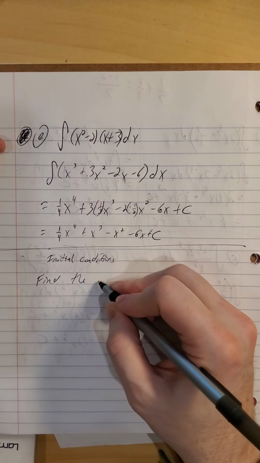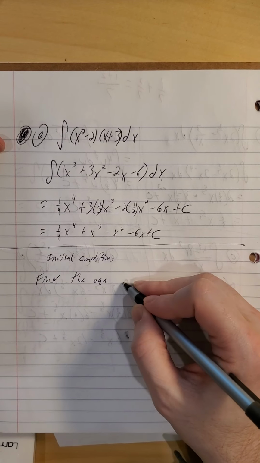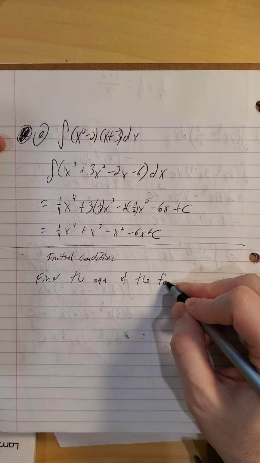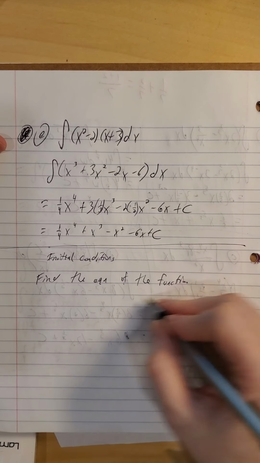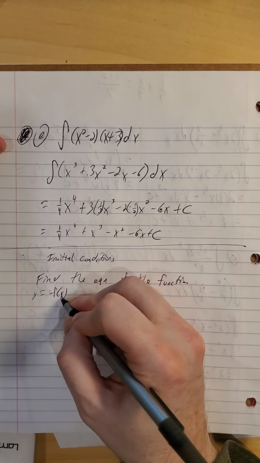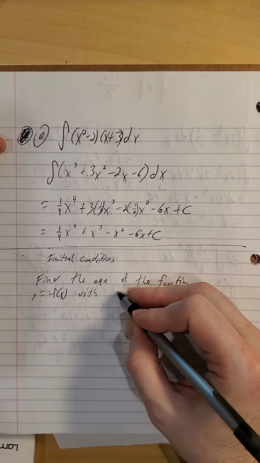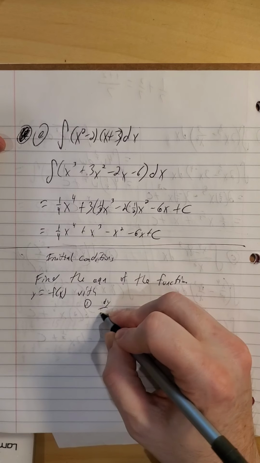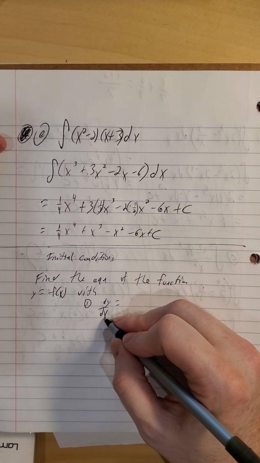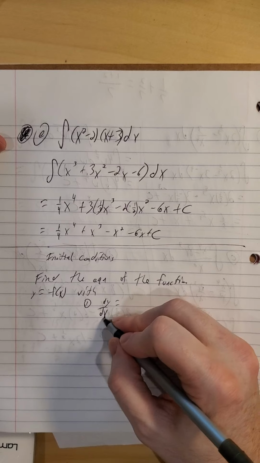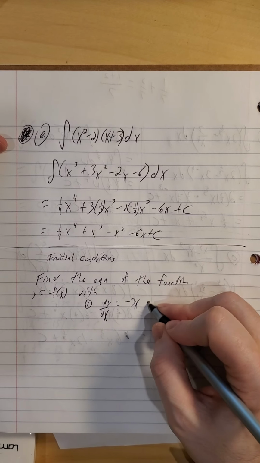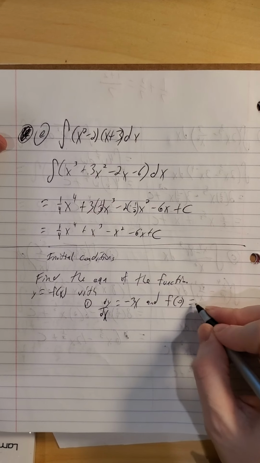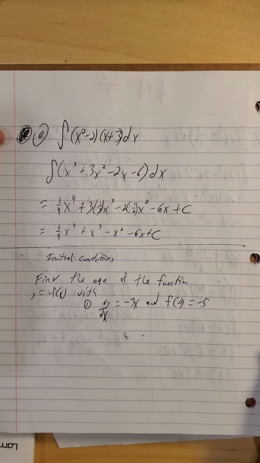So we're going to find the equation of function y equals f of x with two properties. dy/dx is -3x, and f of 0 is -5.